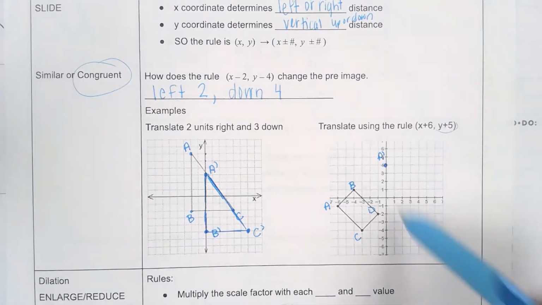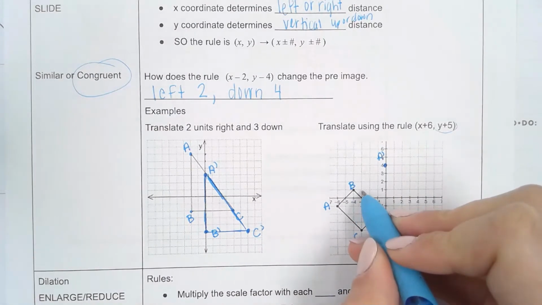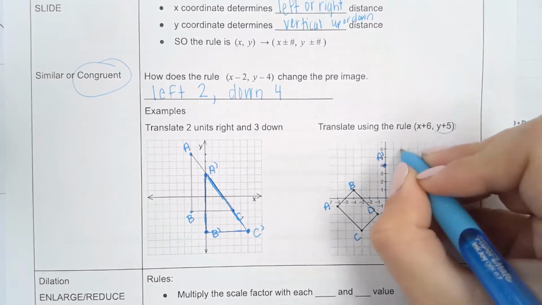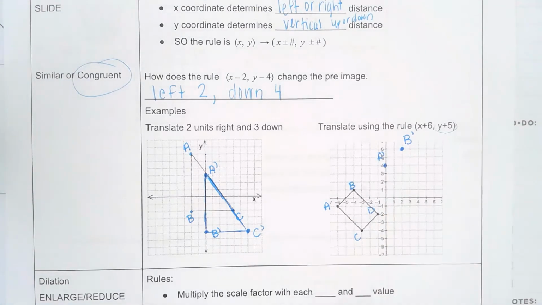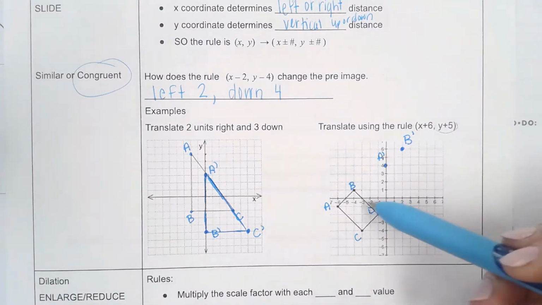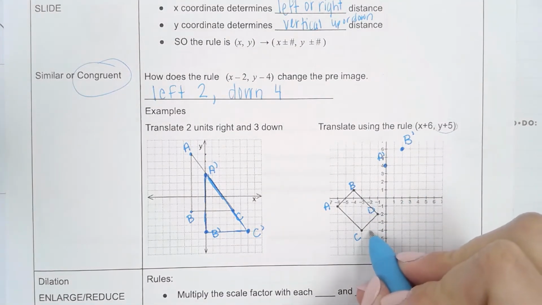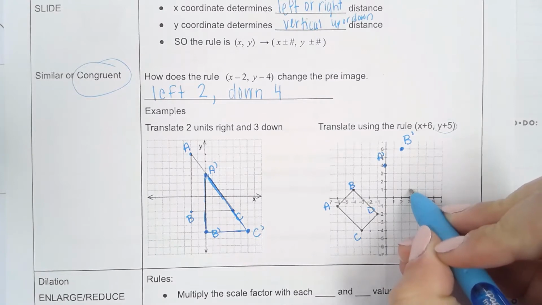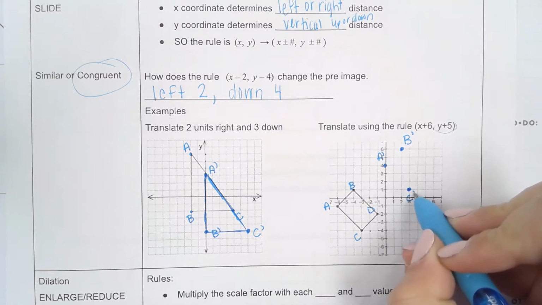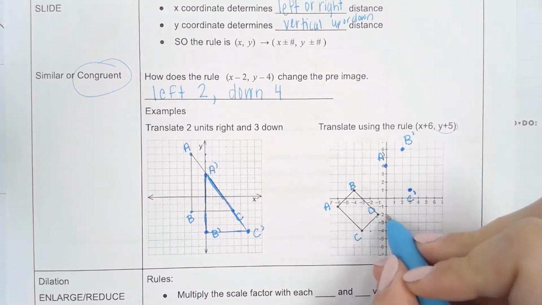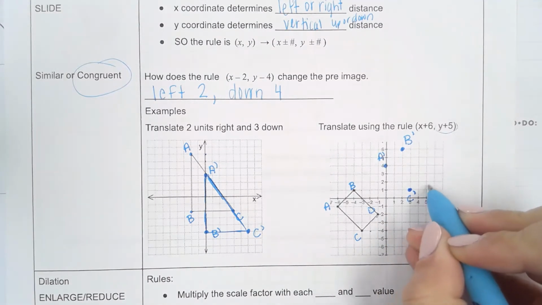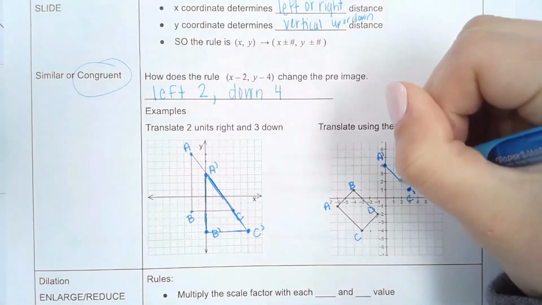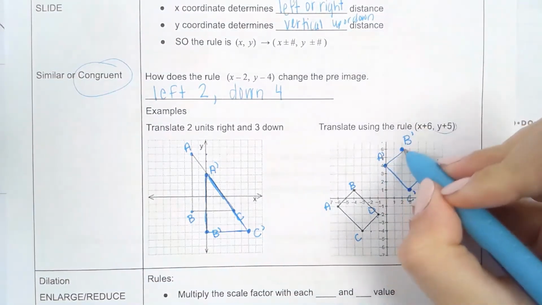And then you're just going to keep doing that with the rest of your vertices. So right 6, up 5. So there's B prime. C prime, so negative 3, negative 4, it moves right 6 and up 5. And then the last one, D prime, right 6, up 5. And again, when you finish, you should still get the same shape, same size, because they are congruent figures.